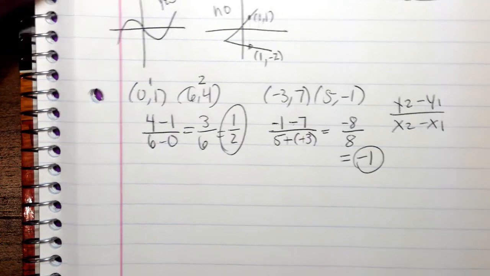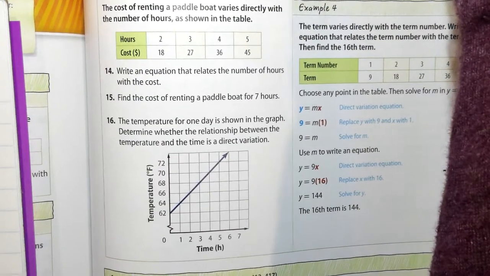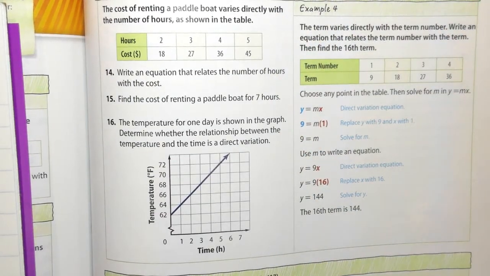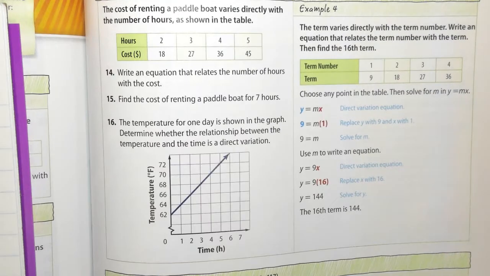Let's see. The next part I want you to look at is number 14. It says the cost of renting a paddle boat varies directly. This is a direct variation. This is proportional. That means it can be written as y equals kx. K is our unit rate. We're doing y over x.